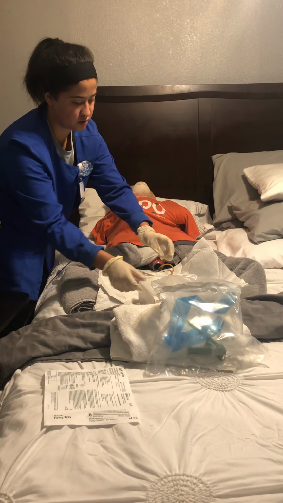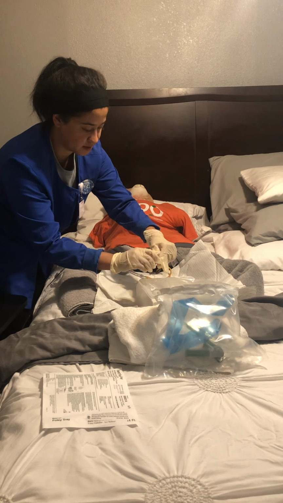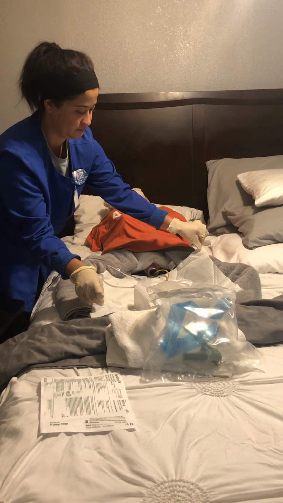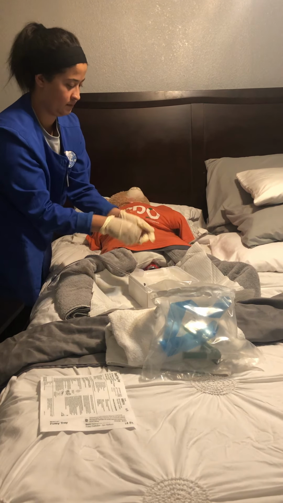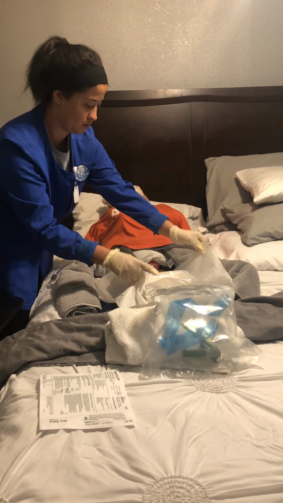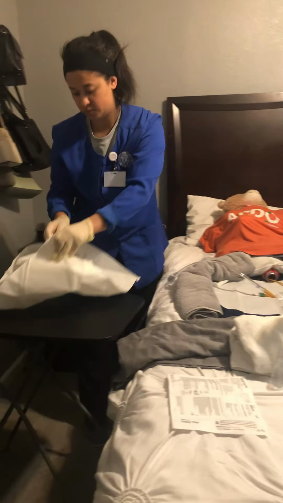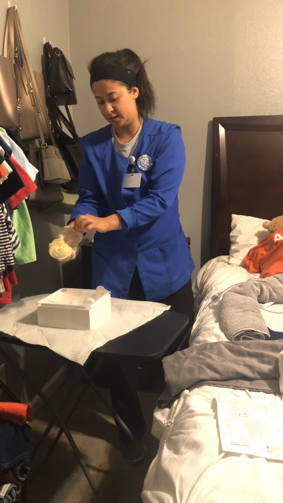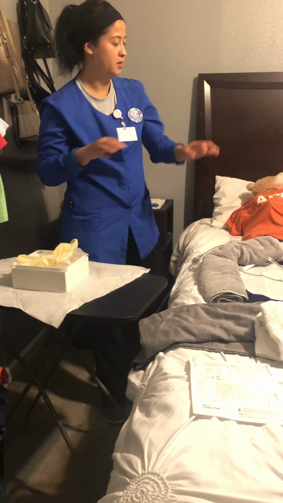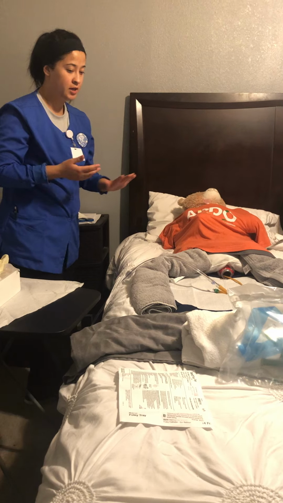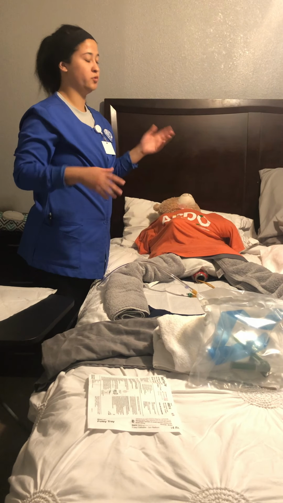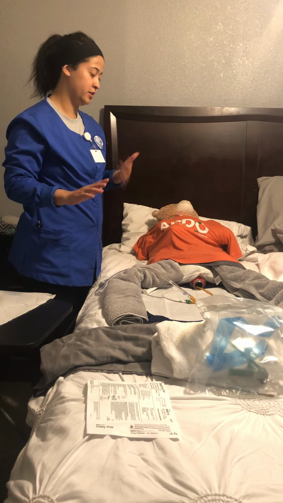And then I'm just going to disregard of all my supplies properly. So I would throw those in the trash, disregard of my gloves properly, perform hand hygiene. I would ensure my patient's comfortable, the bed is low, locked, and the call light is near.